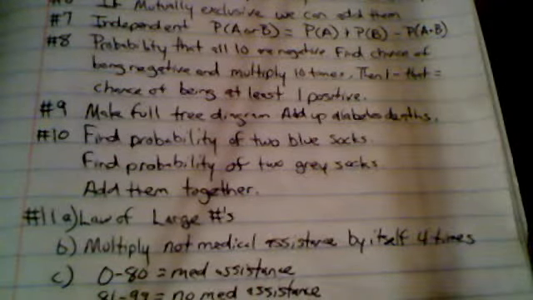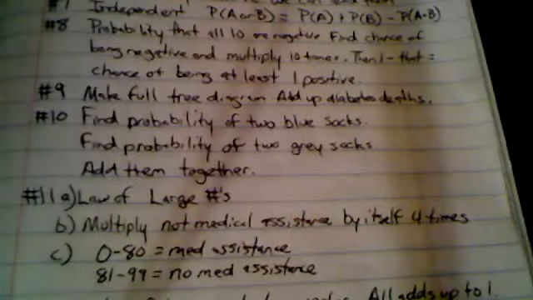Number 11 is the law of large numbers. That's part A for number 11. That's what you need to know. B, you want to multiply the chance of them not getting medical assistance 4 times. C, to set up a simulation, you want to assign 0 to 80 to getting medical assistance and 81 to 99 as getting no medical assistance. And then in D, you're actually going to run that simulation.